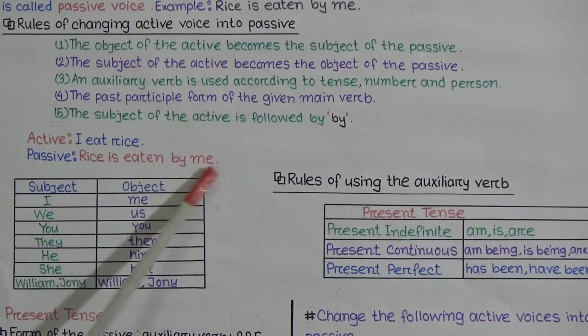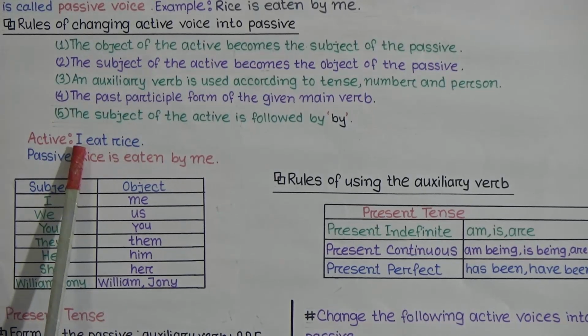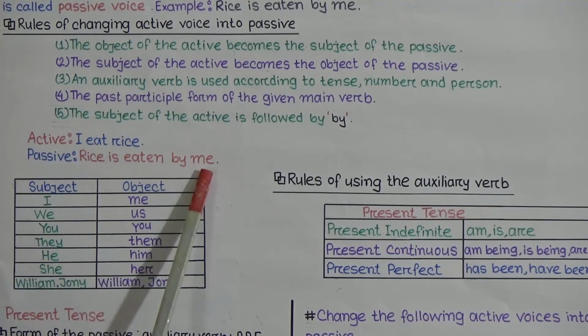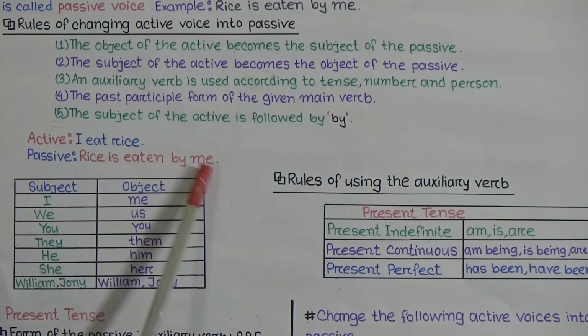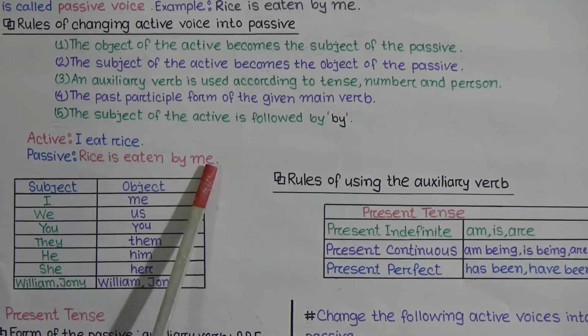Now the question begins. You can ask me why I used me instead of I. In active voice, the subject is I, but you have written here me. Your question is absolutely correct. Now we'll learn how we'll change subject to object.